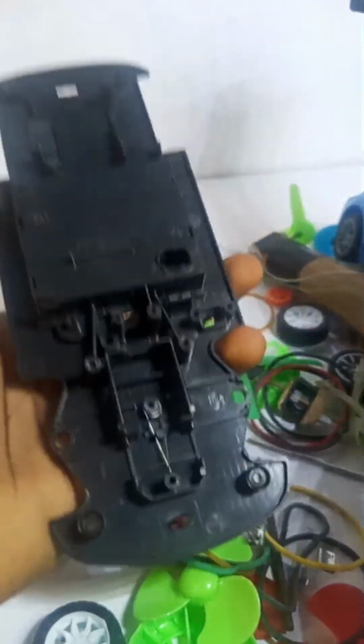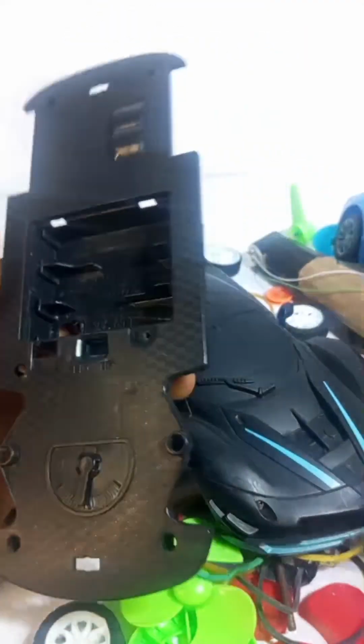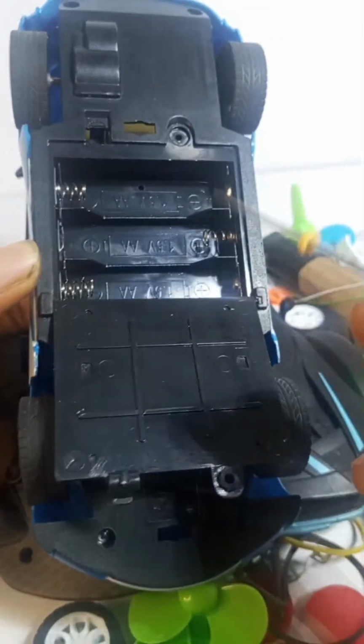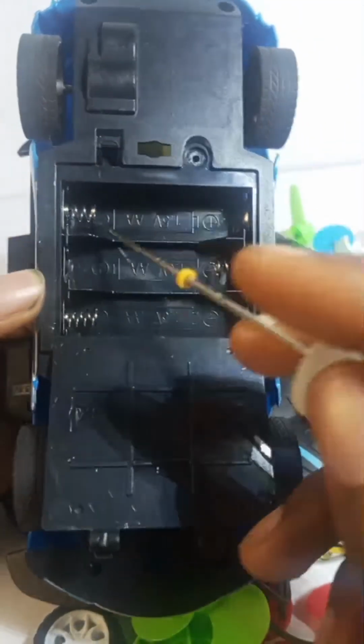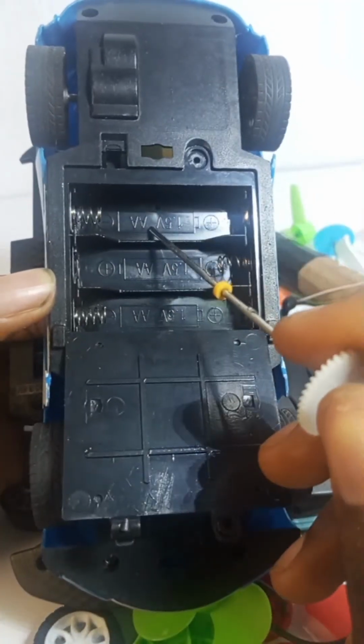I mean, it serves its purpose respectfully. And as you can see, the bottom part of the car looks a lot like this one. The boots have the same feel, but there's something you should pay attention to. There are springs here that a normal AA battery should use.